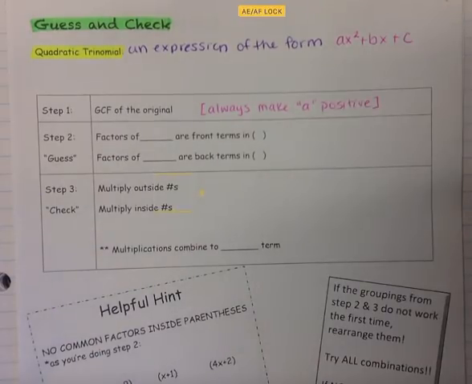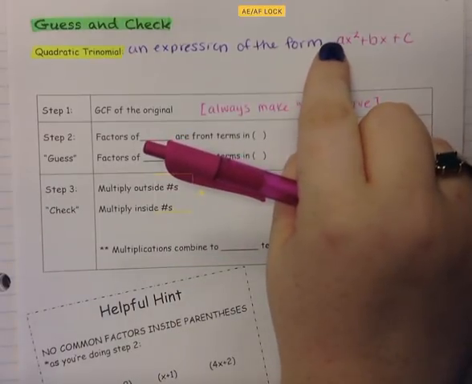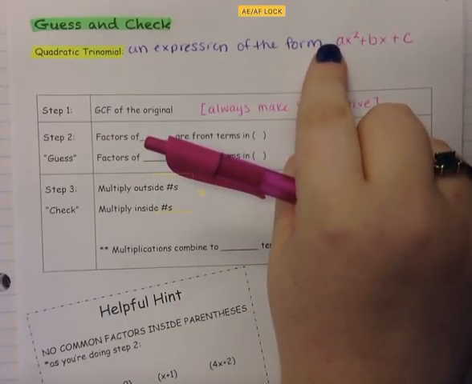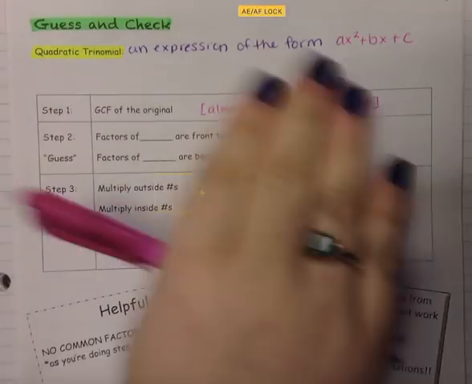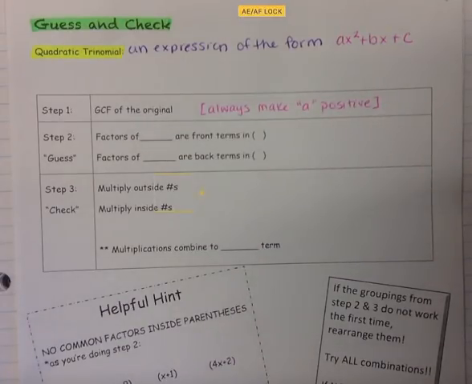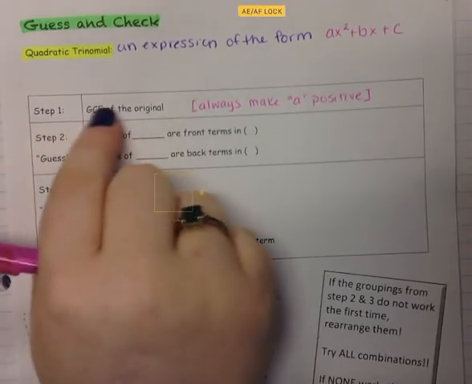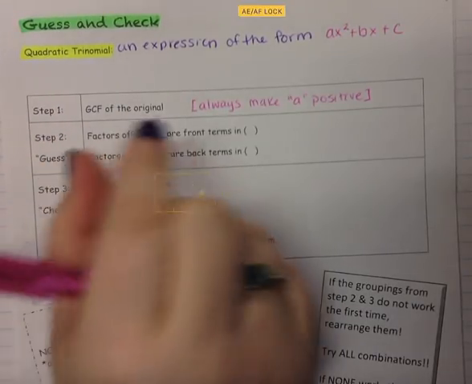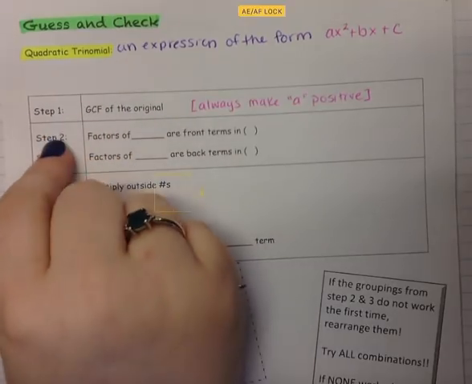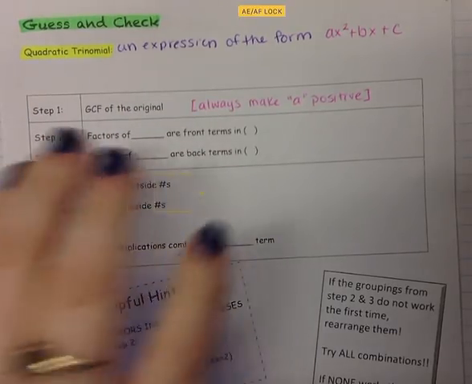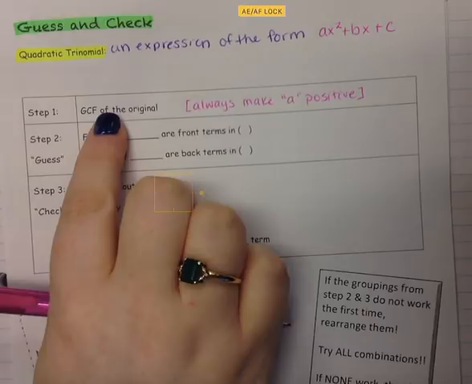So if you have a negative in the beginning, you want to make sure your GCF contains a negative with it. So that negative is brought outside of the parentheses. Once we factor the GCF, we'll have three terms left over inside the parentheses, and that's when we use guess and check. So our actual first step is GCF because that's normal.